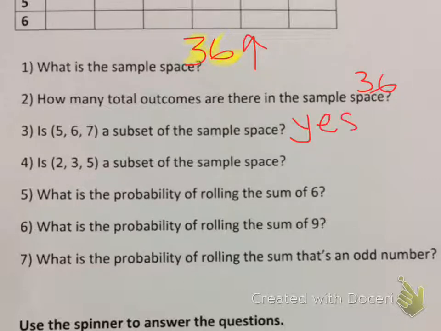It says, is 5, 6, and 7 a subset of the sample space? The answer would be yes. I can get 5 by rolling a 2 and a 3, or a 1 and a 4. I can get 6 and I can get 7 by rolling 2 different dice. Is 2, 3, 5 a sample space? Again, the answer is yes, because all of those are possible outcomes when I roll 2 dice.